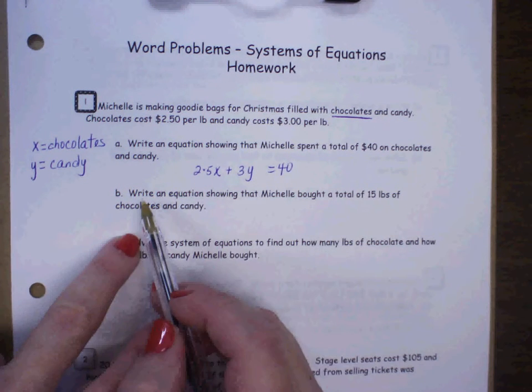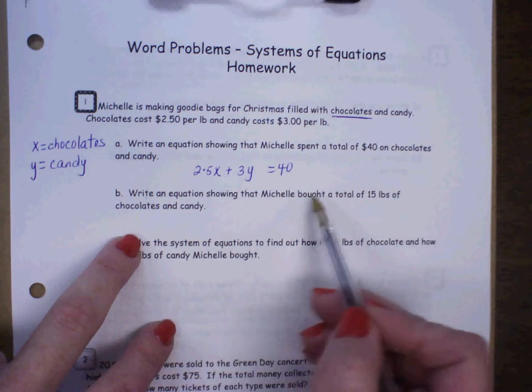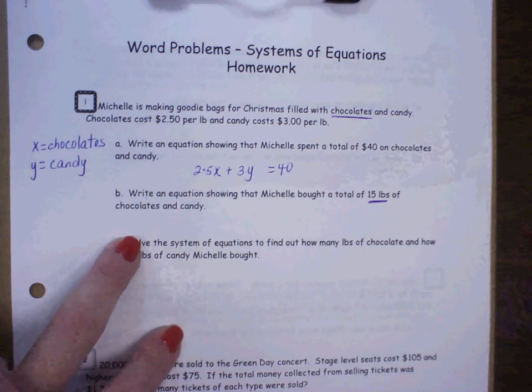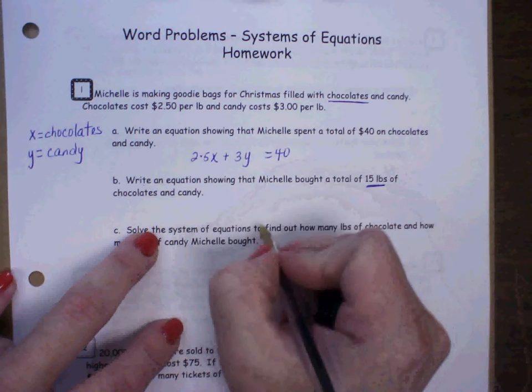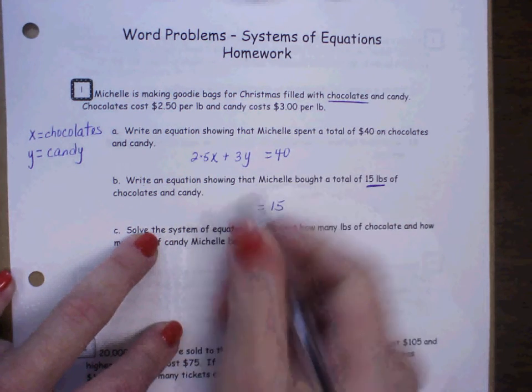The second equation, for B, is write an equation showing that Michelle bought a total of 15 pounds of chocolates and candy. So the equation needs to be equal to what? 15. And what goes on this side?